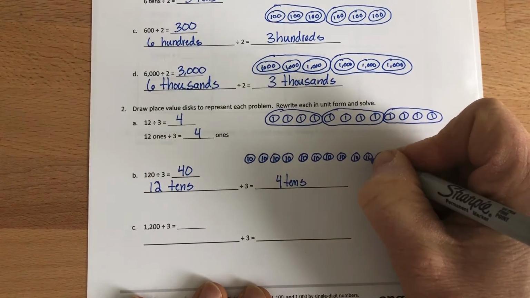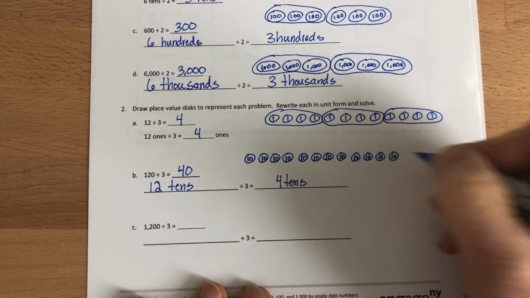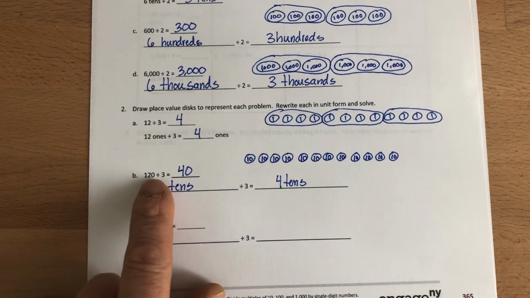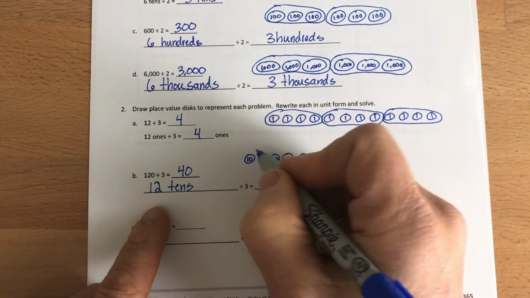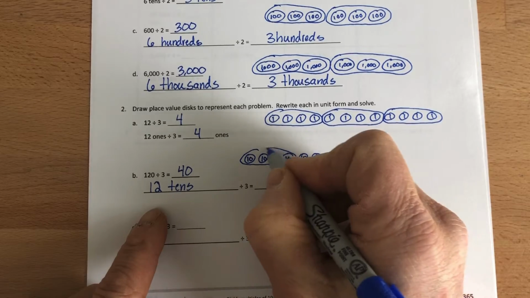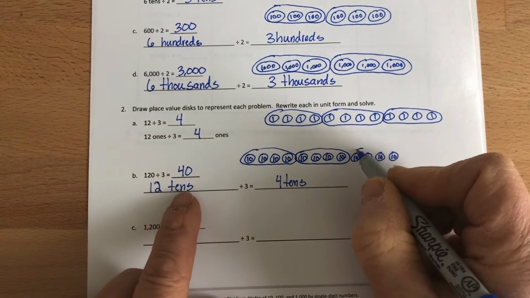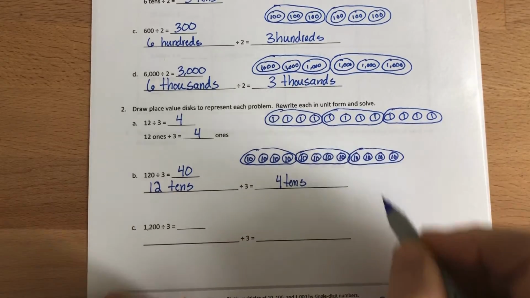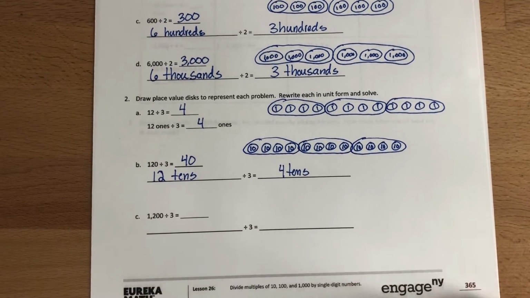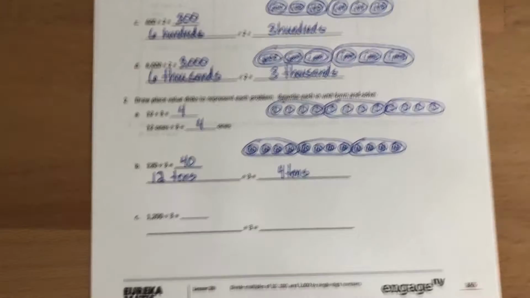Maybe I need to write my disc a little bit bigger because my tens are looking pretty small. All right, now divide them into 3 groups, just the same way as I did up here. There's going to be 4 in each group. And you see how there's 4 tens in each group? That's what that stands for. If I count them up, 10, 20, 30, 40, that's what I end up with. That's pretty cool. Helps me understand a little bit better.